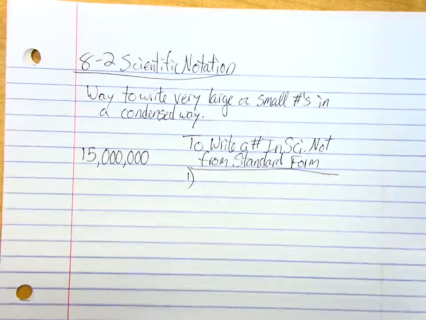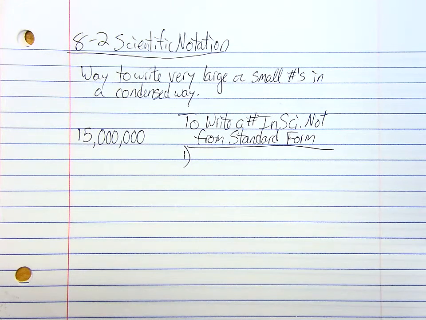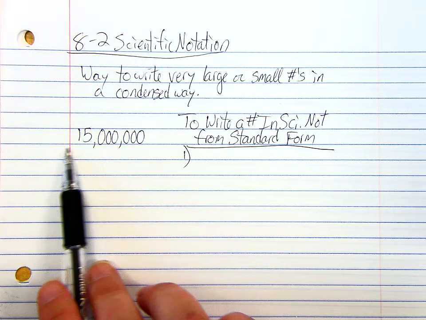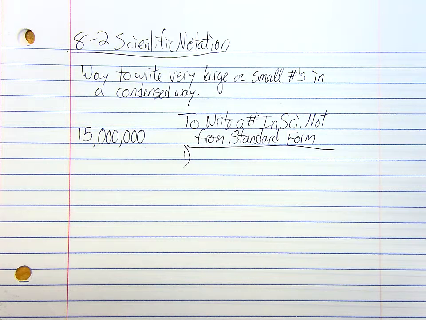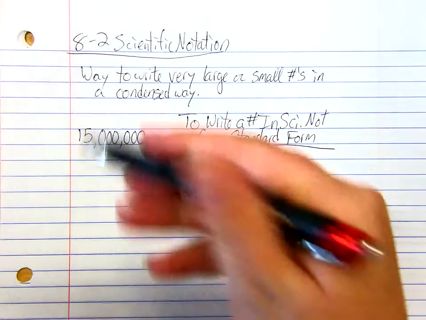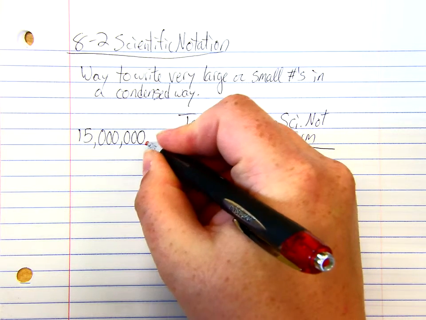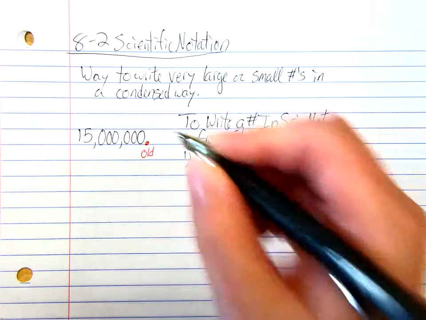Okay, the steps that I'm going to give you work for either big or small numbers. There's going to be one difference that we talk about later on. So first thing we're going to do is, well, let me ask you this question. Where's the decimal in this number? Yeah, it's always at the very end. If a decimal isn't already there at the number, it's always all the way at the end. Okay, so this is where the decimal normally is. I'm going to call it the old decimal because I'm going to write a new one.